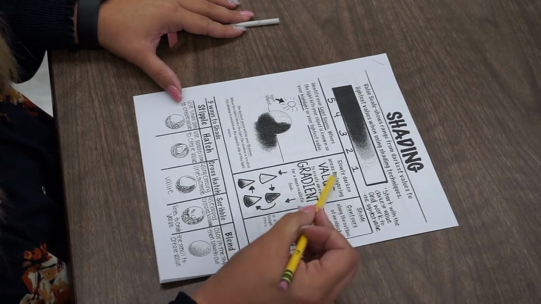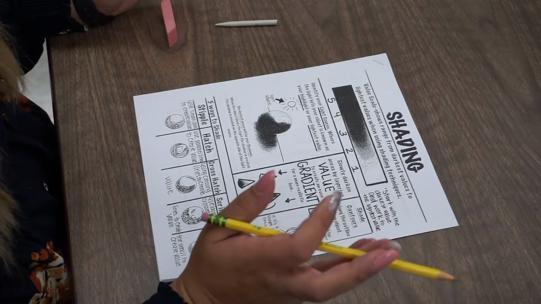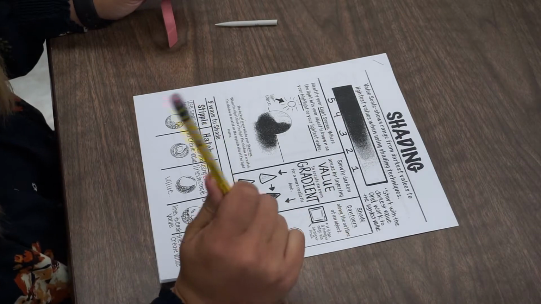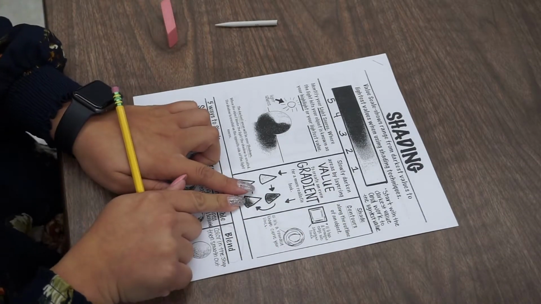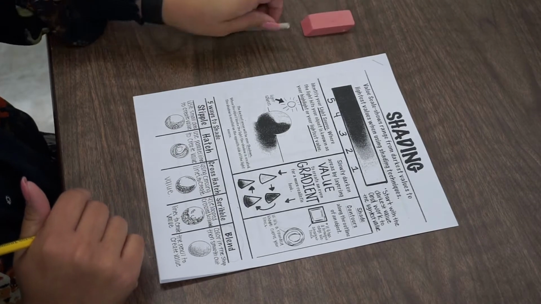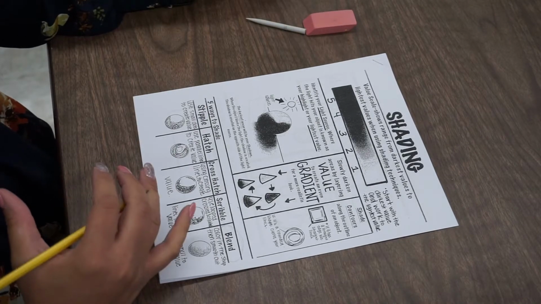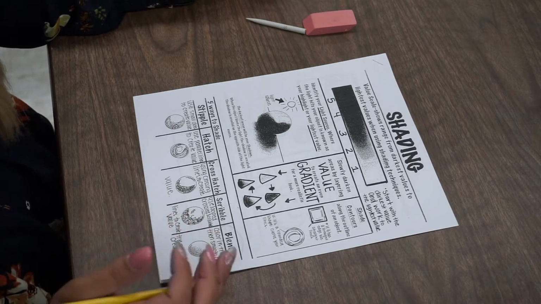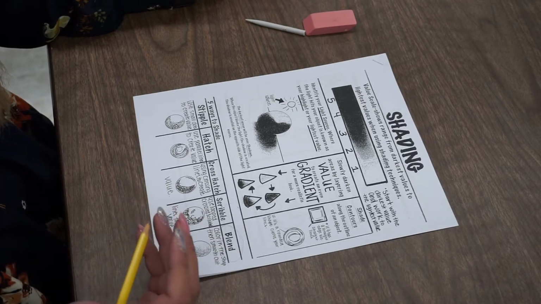Value and gradient. This is a big one because there are glass bottles in our still life. So with value and gradient, we're going to want to add values and take values away. That's why I have my eraser, and that's why I have my blender. You want that ombre look, that ombre effect, so that's why we talk about gradient.